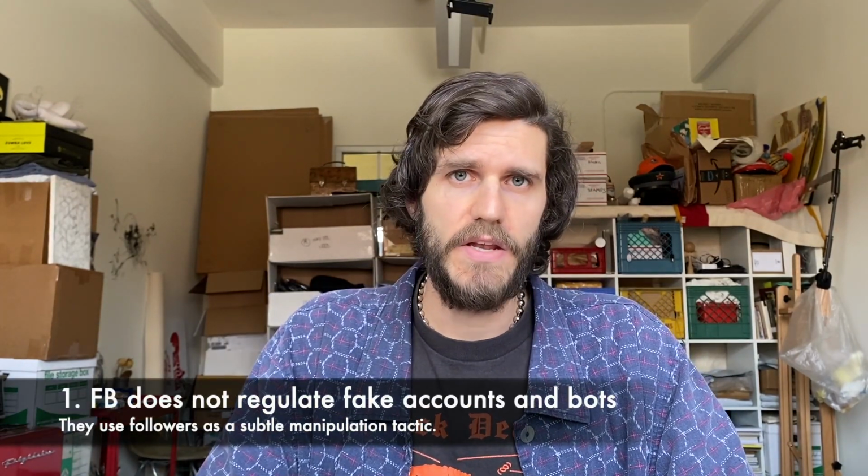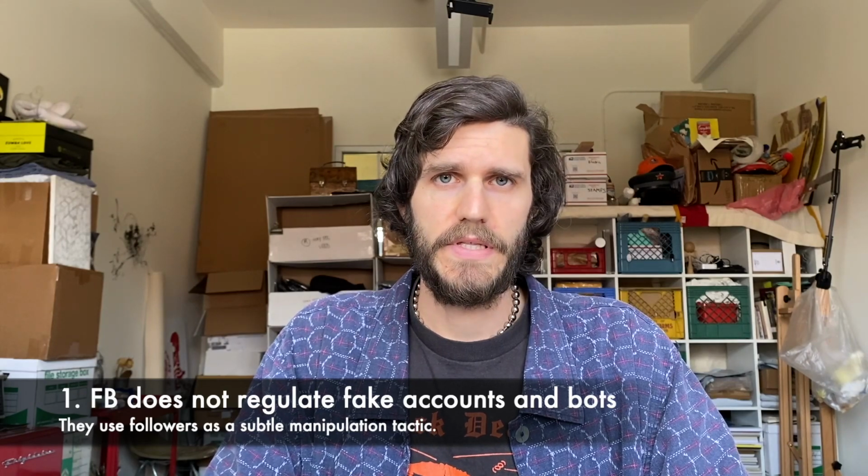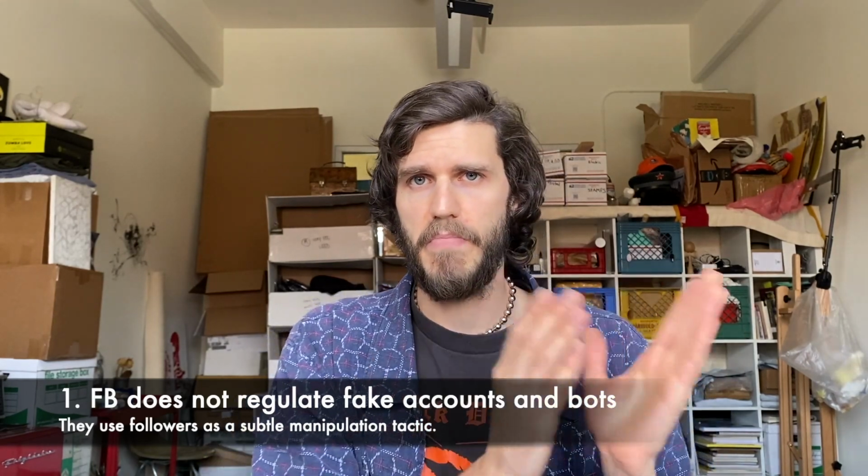First point is that they do not regulate their followers. They don't regulate bots versus real accounts. Instead, followers are used as a type of system to reward and punish users.